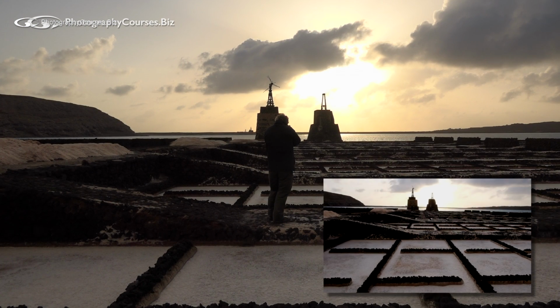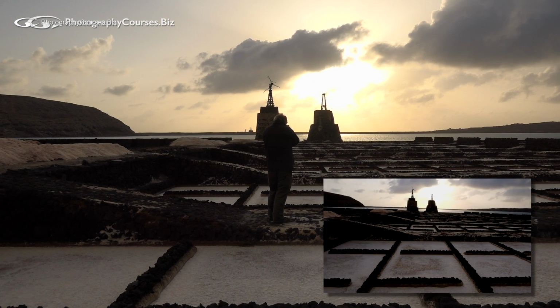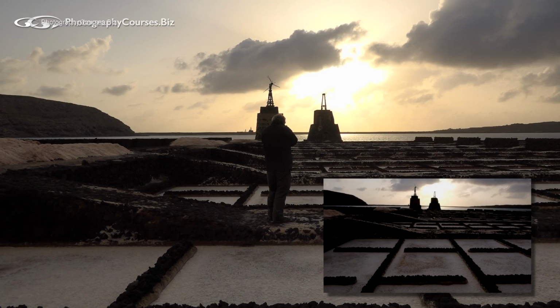Hi guys. In part one, we were down at one of my favourite sunset locations, Las Salinas on Lanzarote, where I run the workshop. And we were talking about using the geometry of the salt pans to lead the viewer on a journey through the picture and off to the sunset behind the old abandoned windmills. This time I said I'd come back and talk you through developing those raw files.